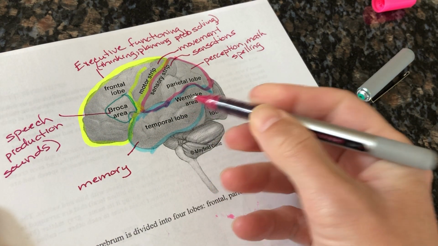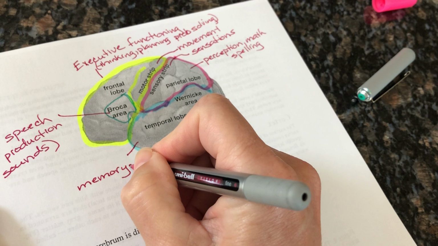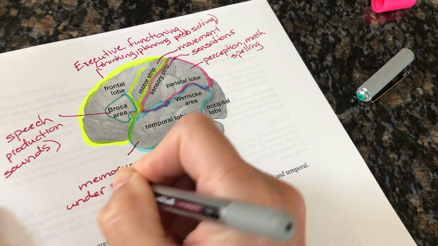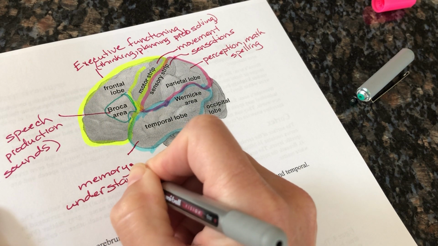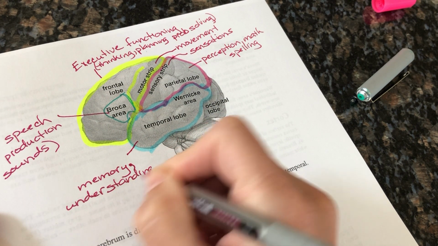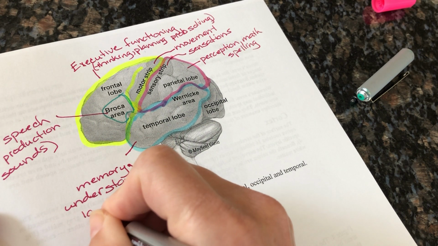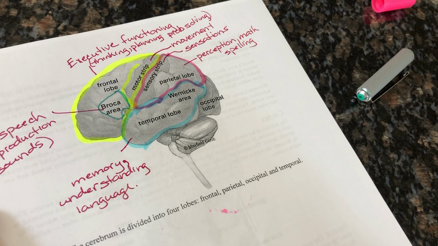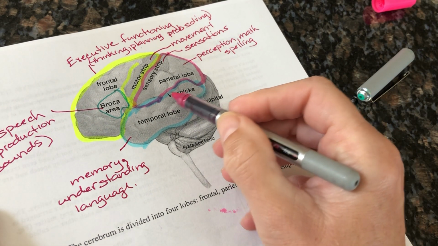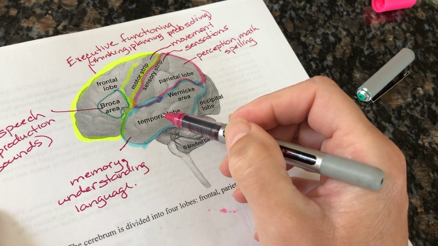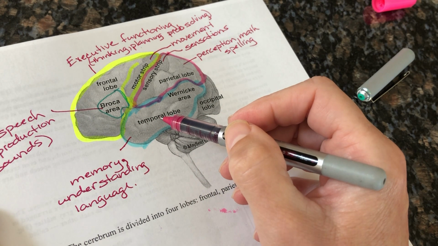So this is the side of your head. The temporal lobe is involved with memory and understanding language because of Wernicke's area. So I'm going to leave those together: memory and understanding language. A lot of your memories are stored in this area of your brain. Okay, that's kind of cool. More so your personal memories, right?